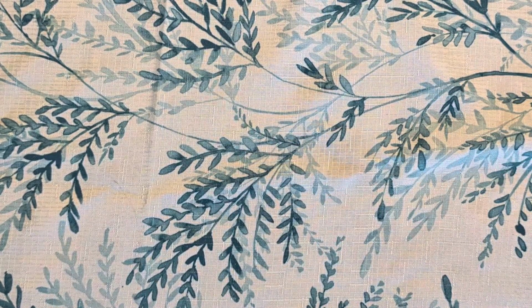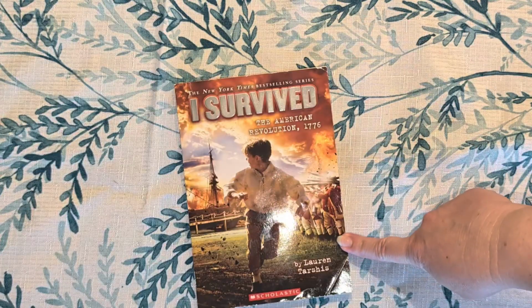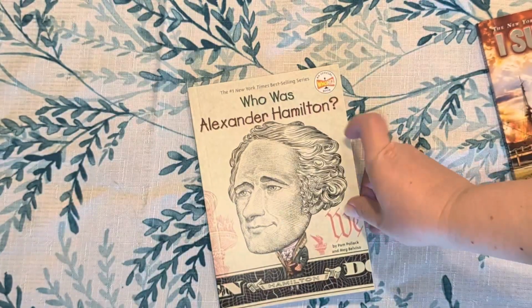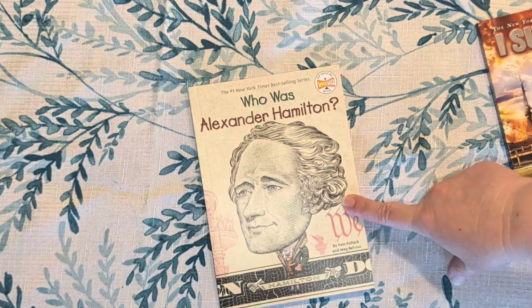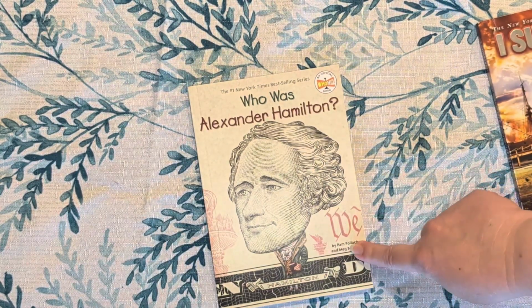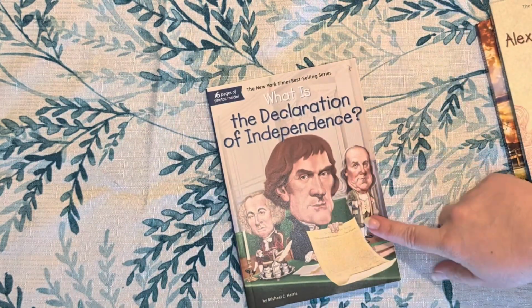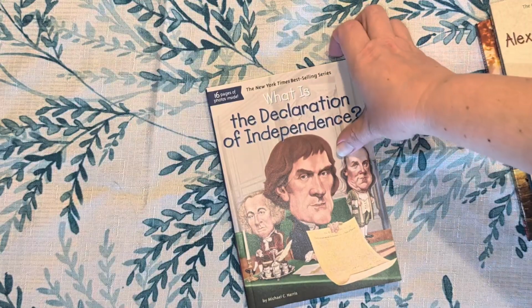So the first thing I'll go over, once we get to the American Revolution, would be readers for my daughter. So these will be ones that she is reading independently. So we have I Survived the American Revolution. Who Was Alexander Hamilton? We really like the Who Was, What Is, Where Is books. What Is the Declaration of Independence?